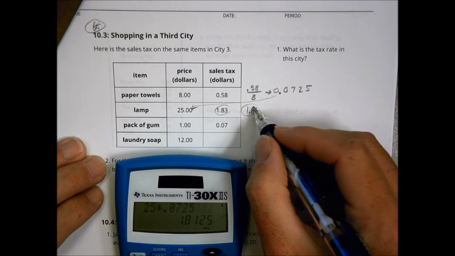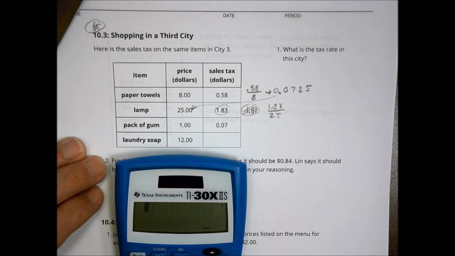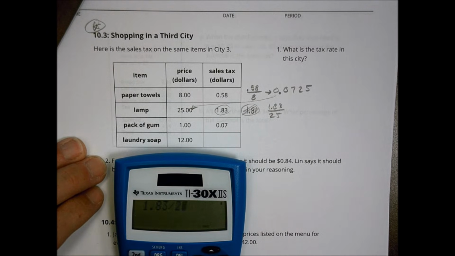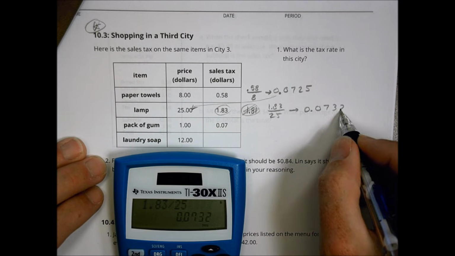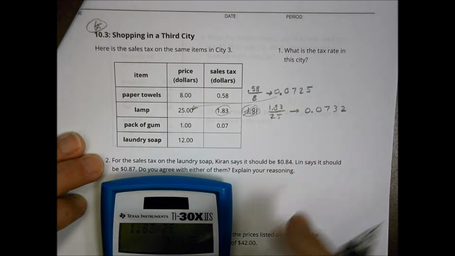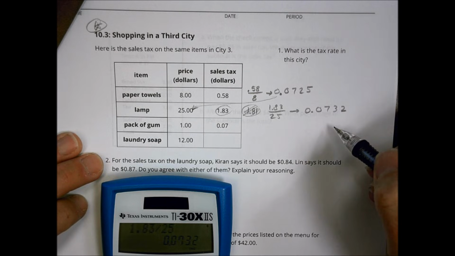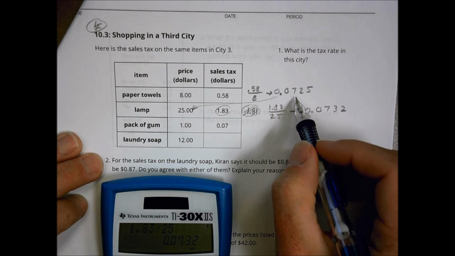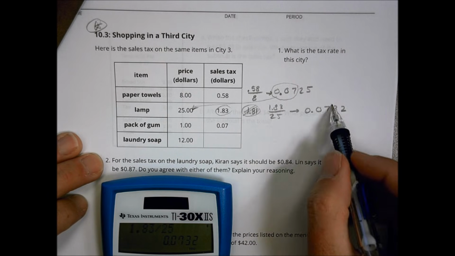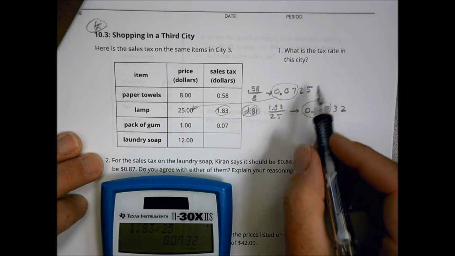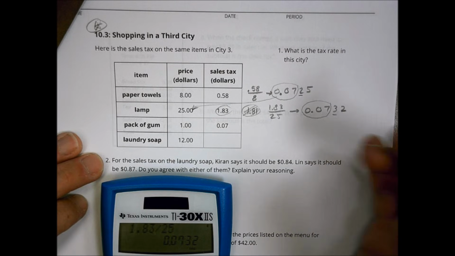Well, let's see what happens if I do $1.83 divided by 25. When I do that, I end up with 0.0732. So what are you noticing? Do you see how these amounts are close, but not quite the same? For example, this one here is 0.07. We can agree that the 0.07 part does seem to match, right? But here I'm at 0.0725, here I'm at 0.0732. So what's it going to be?